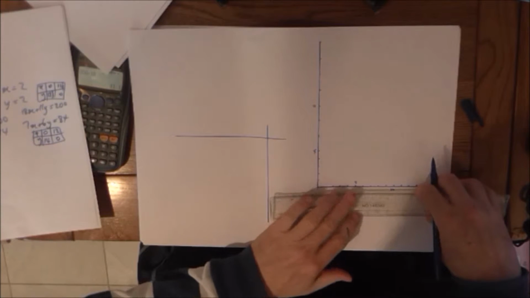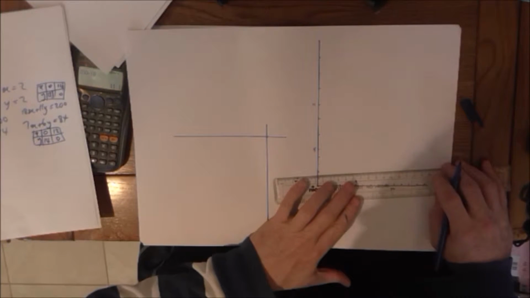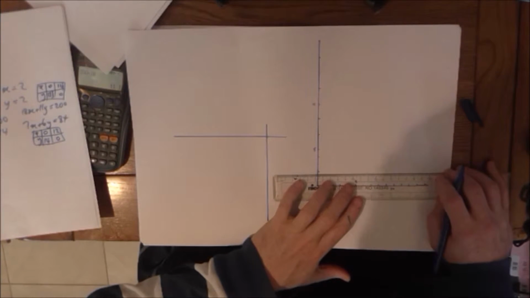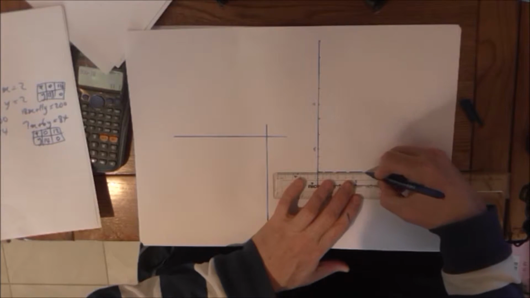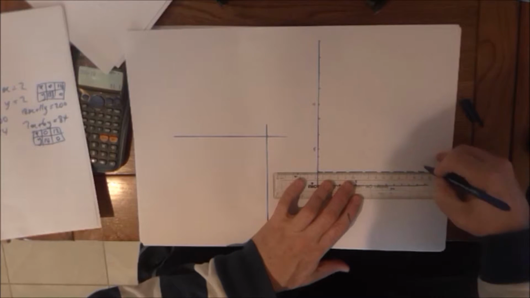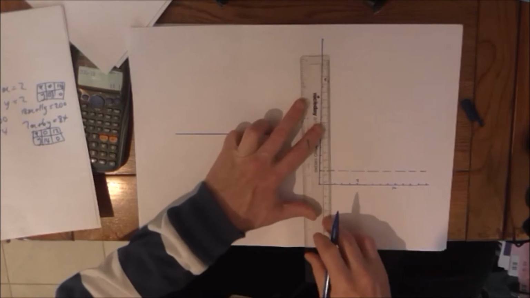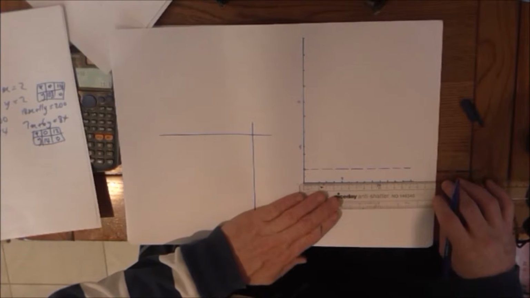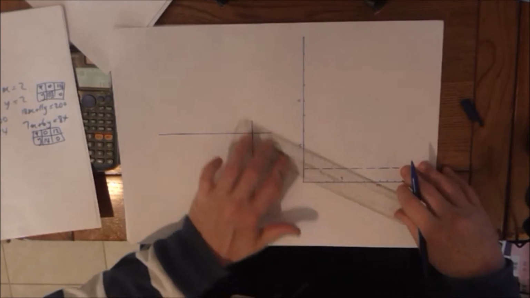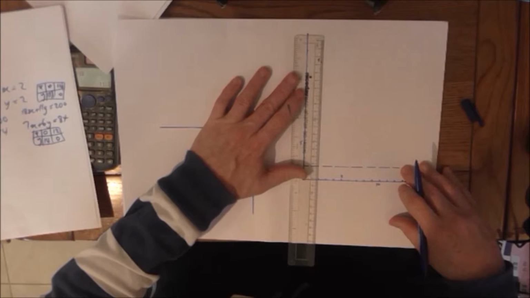Okay, so I've got x equals 2 on and y equals 2 on. This is y equals 2. I tend to dot these because it's easy to come back and fill in a line rather than dot something that's already been filled in.